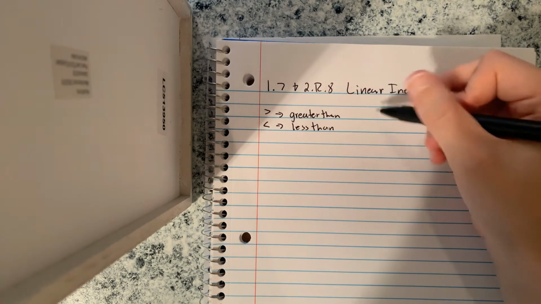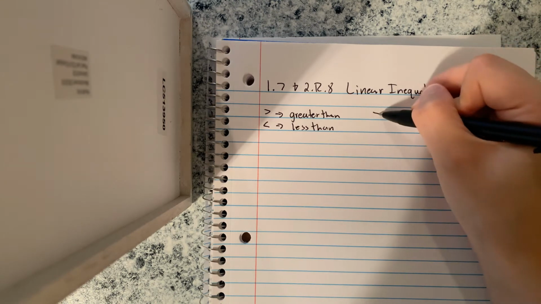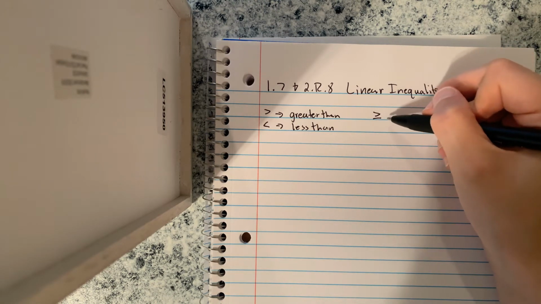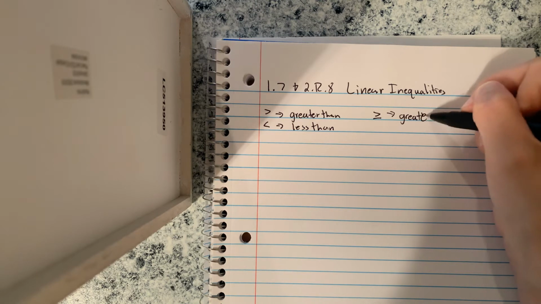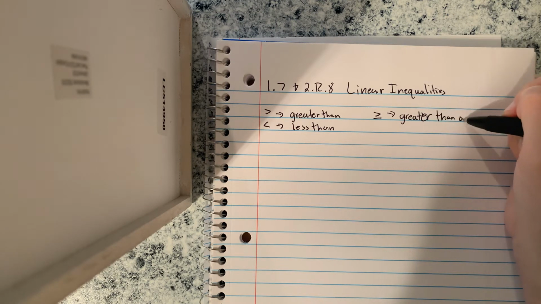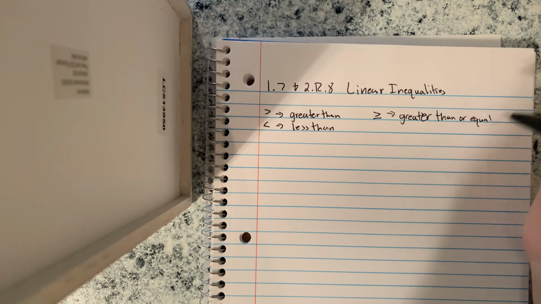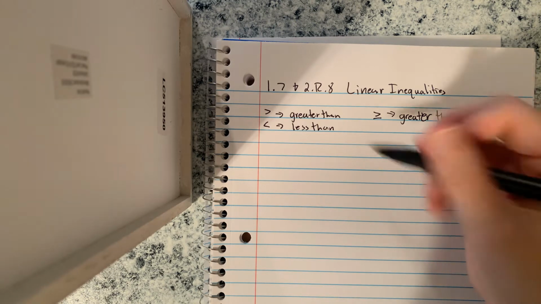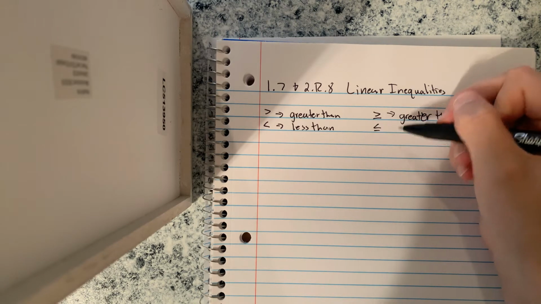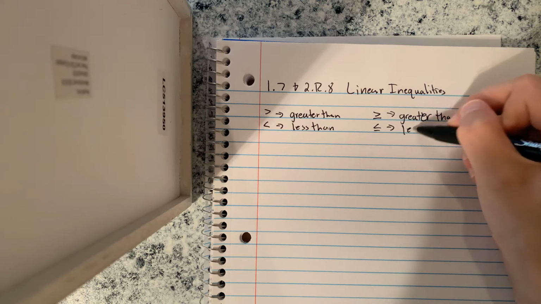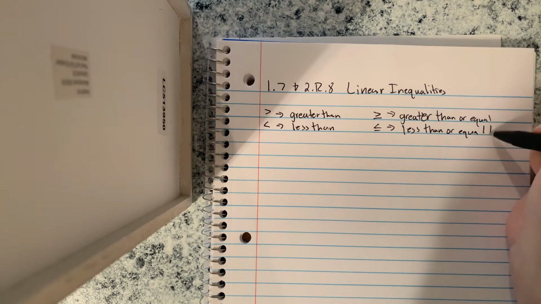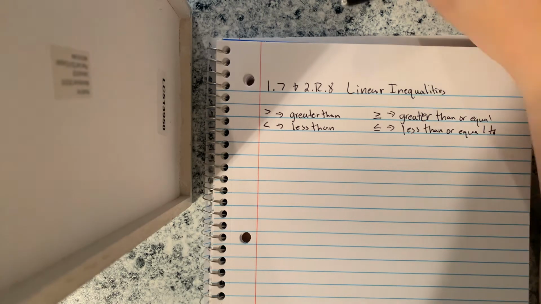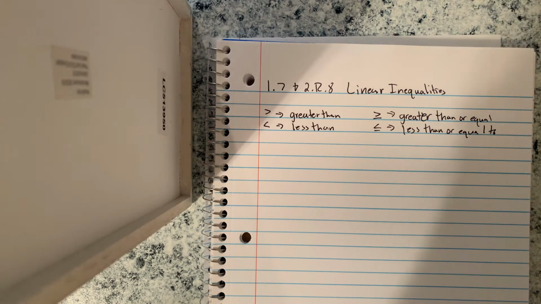You can also have the inclusion with it, so we can have greater than with the half equal sign underneath it, meaning greater than or equal to. So it can include that number, or it can be greater than that number. Or we can have the other way, less than or equal to.